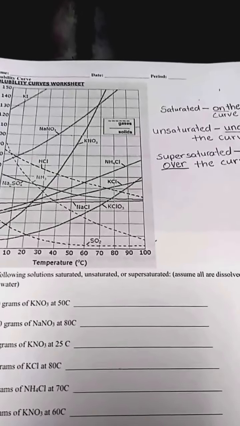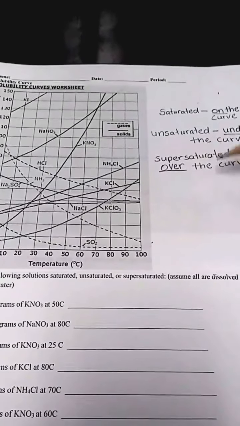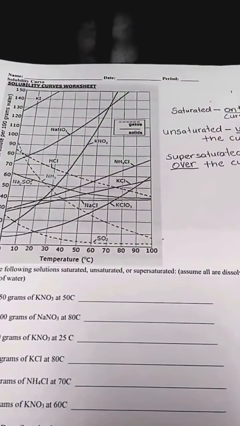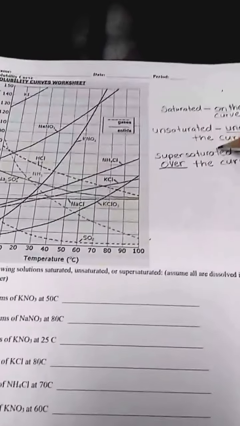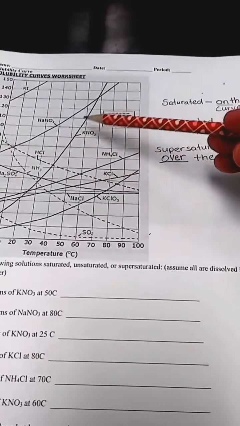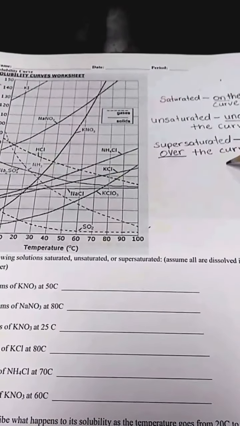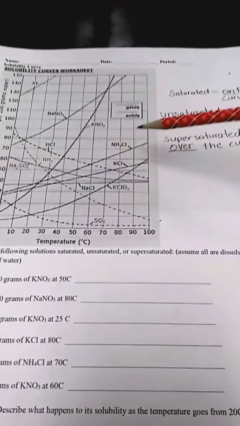Okay, so here's a couple of things that you're going to want to write in your notes. And you can go ahead and put them in the next available page in your ISN. But when we call something saturated on a solubility curve, it's because the plotted point is going to be exactly on the curve, or in other words, on the line. If we say that something is unsaturated, that means at whatever point we plot it is going to be under the curve. So it's going to be right below it. And when we say something is supersaturated, that means that the plotted point is going to be above that curve that we're looking at specifically.